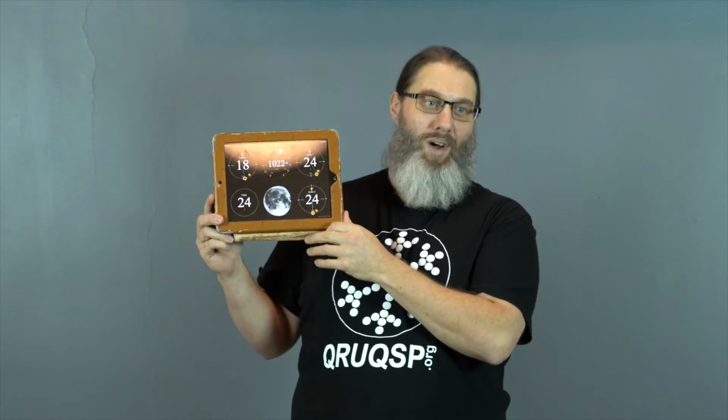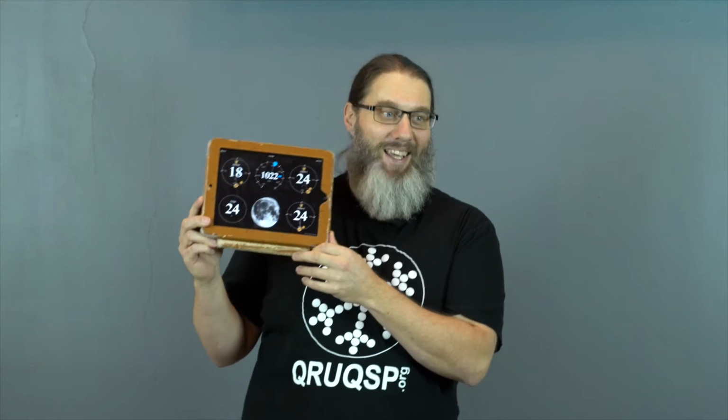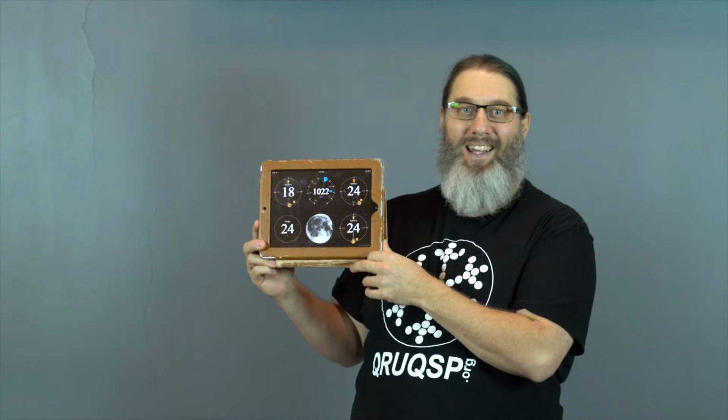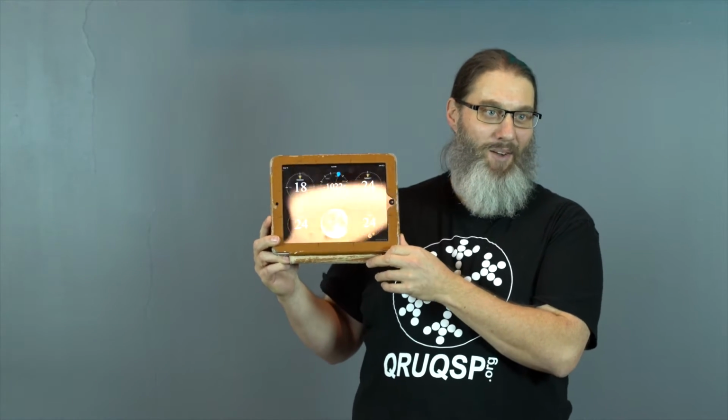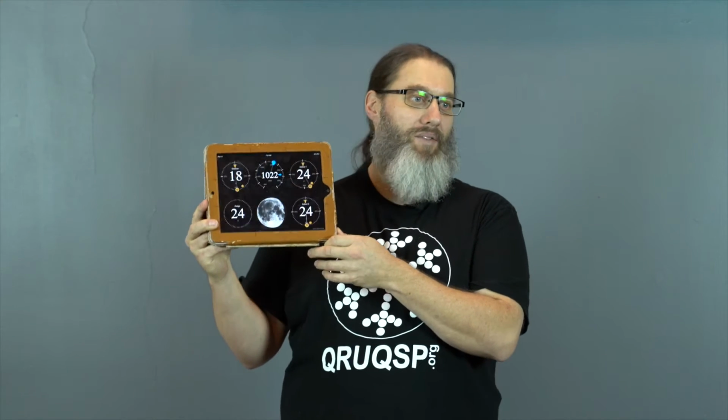I've then developed a dashboard which runs on an old iPad 1. So this allows us to use all the old hardware we've got kicking around in our basements that isn't doing anything, that we go, what are we going to do with this now? I now have one of these that sits in my living room, and it's displaying live weather data from around my house.